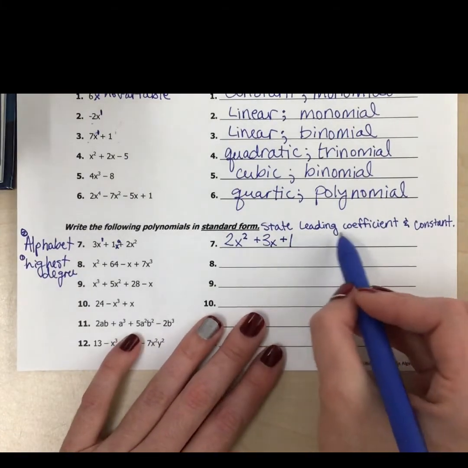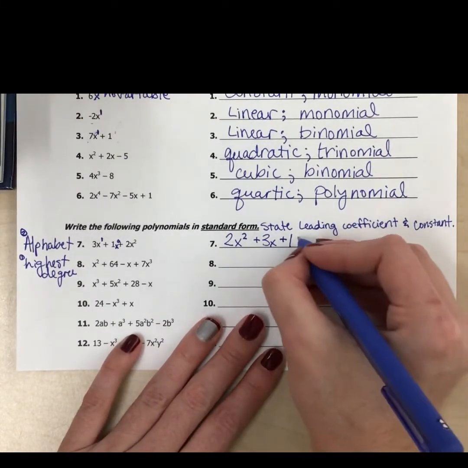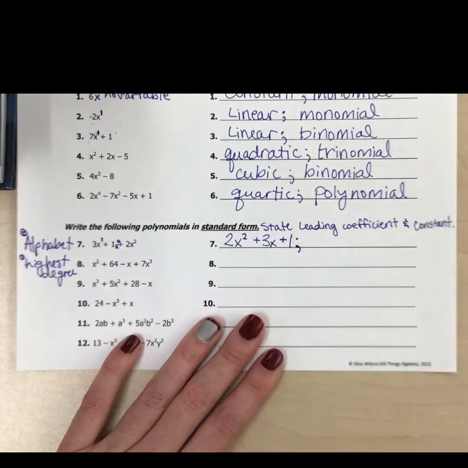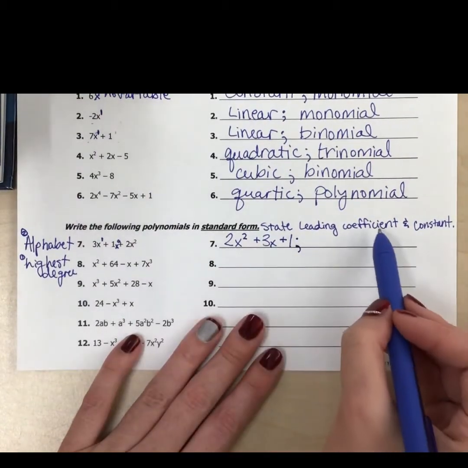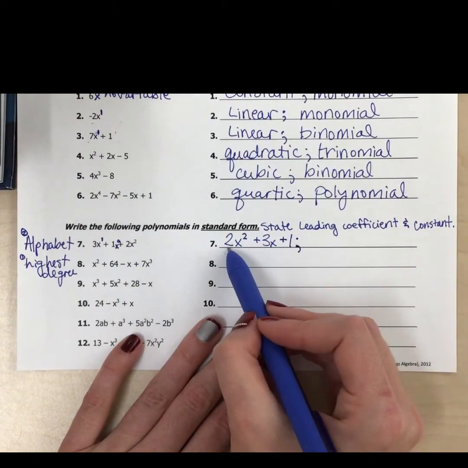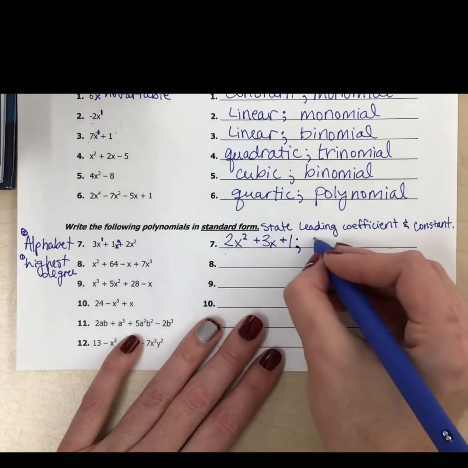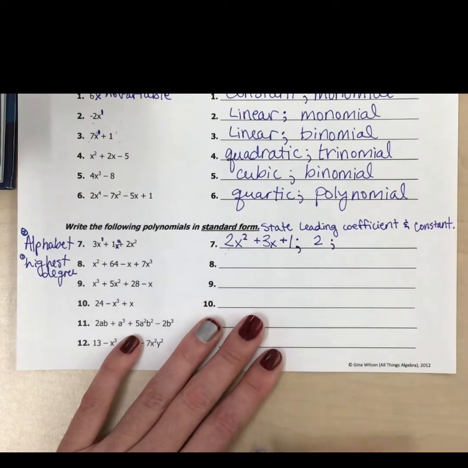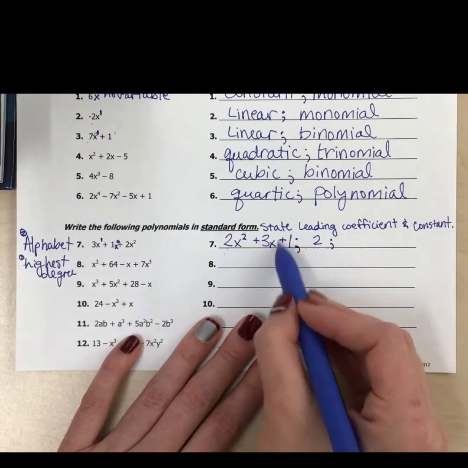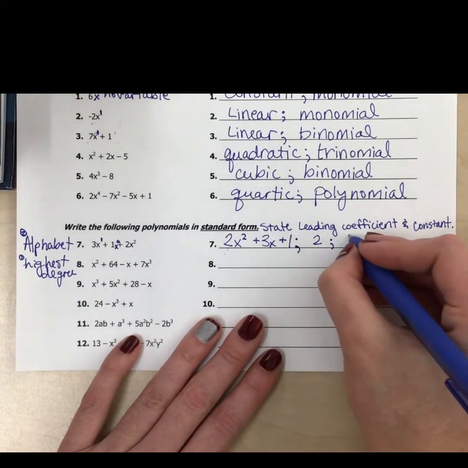I've also added, though, that we want to state the leading coefficient and the constant term here. So for our leading coefficient, it's whatever number goes with our highest degree variable. So in this case, we have 2 for our leading coefficient, and our constant is whatever doesn't have a variable on it. So that would be just 1.